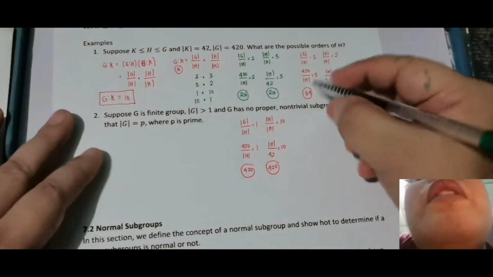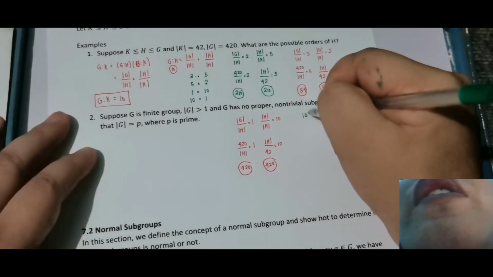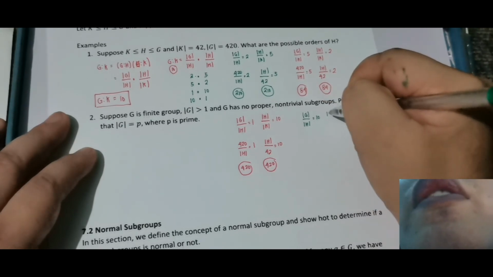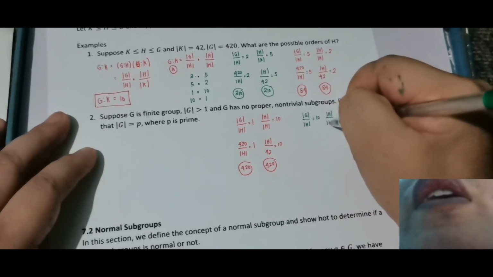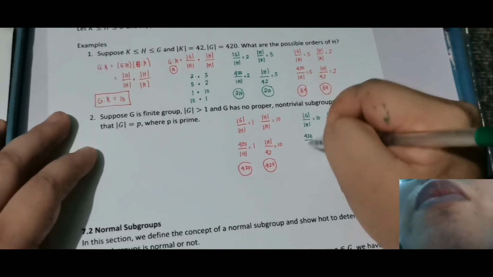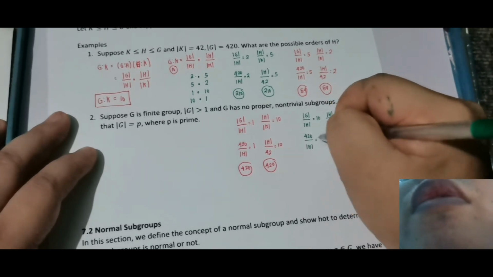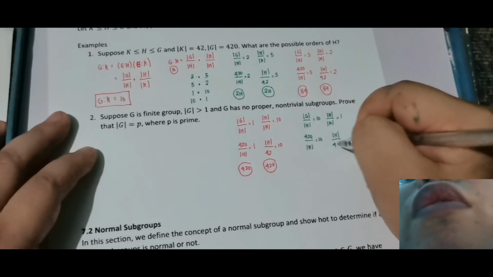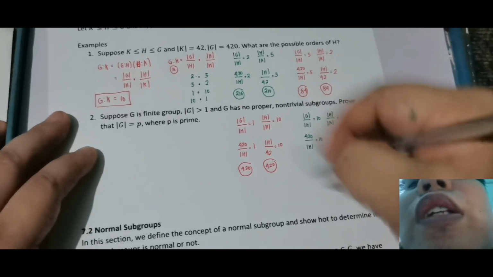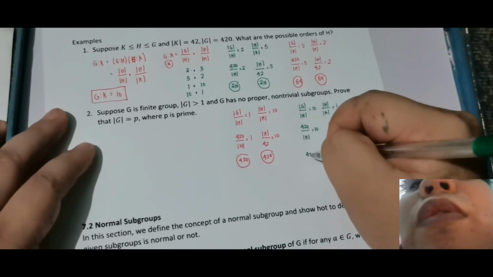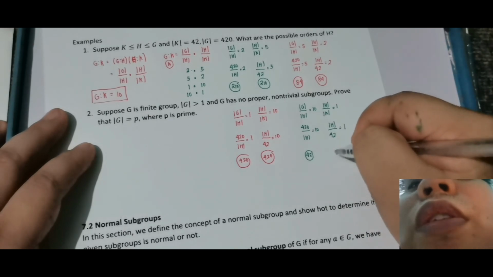So lastly, 10 times 1 naman. The order of G over the order of H is equal to 10. The order of H over the order of K is equal to 1. So this is just 420 over the order of H is equal to 10. This is the order of H over 42 is equal to 1. So obviously this is just 420 divided by 10. This is 42. And this is also 42.